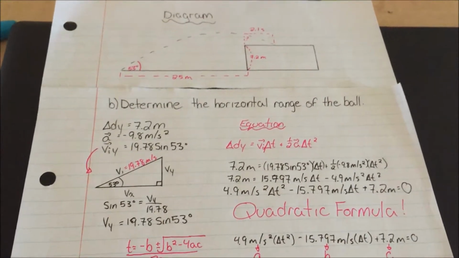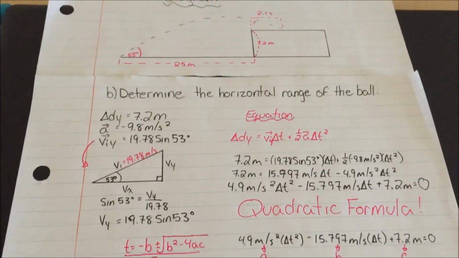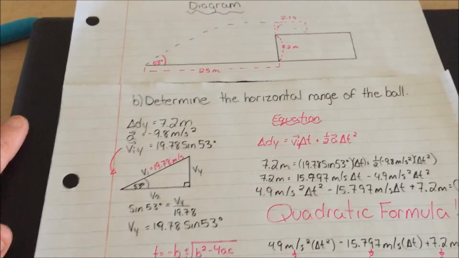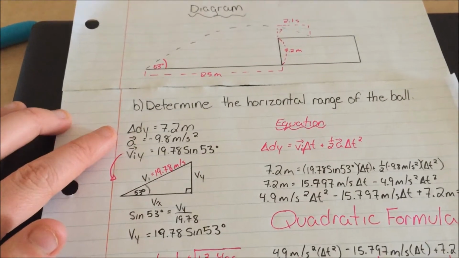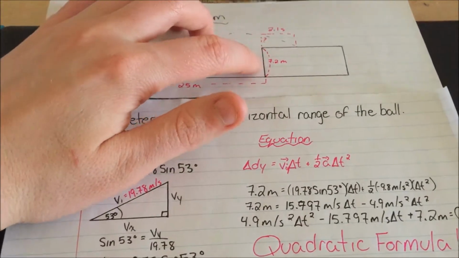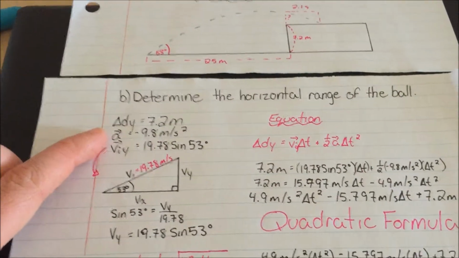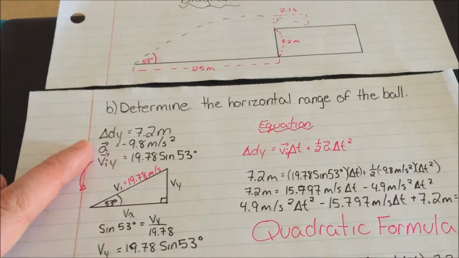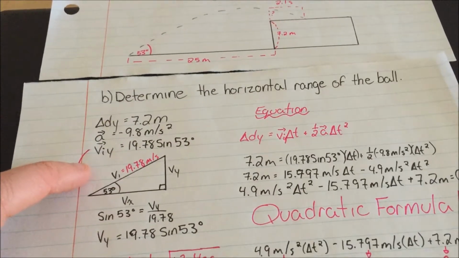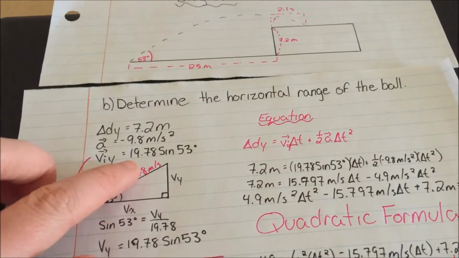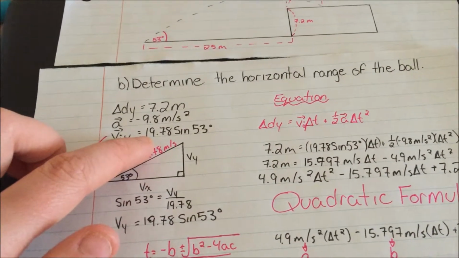The second part of this question is to determine the horizontal range of the ball. So the first step is writing out what we know. We know that the change in dy is 7.2 meters, which is your change in height from your wall. We know your acceleration is negative 9.8 meters per second squared due to gravity. And we know your initial velocity in the y direction is 19.78 times sine 53.